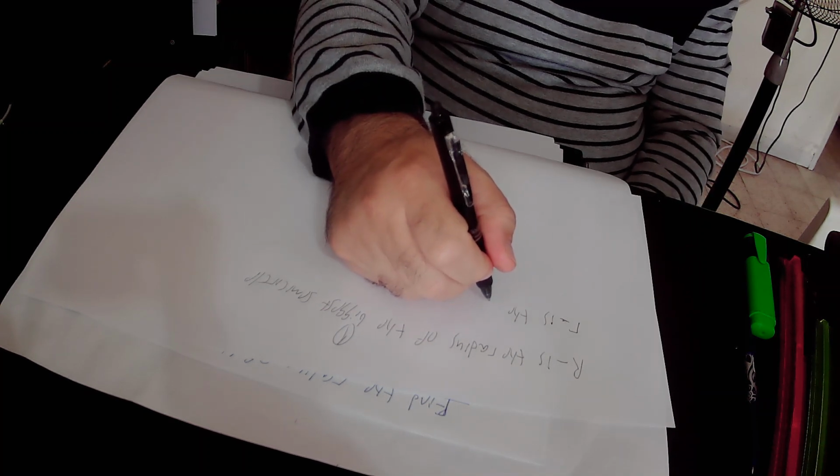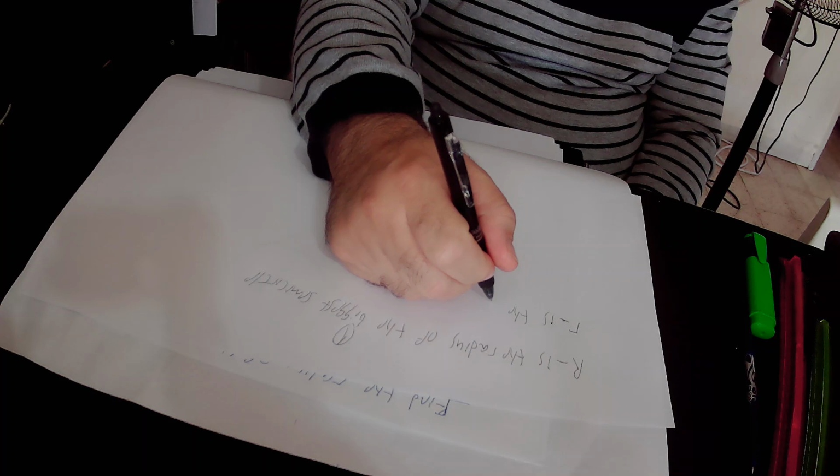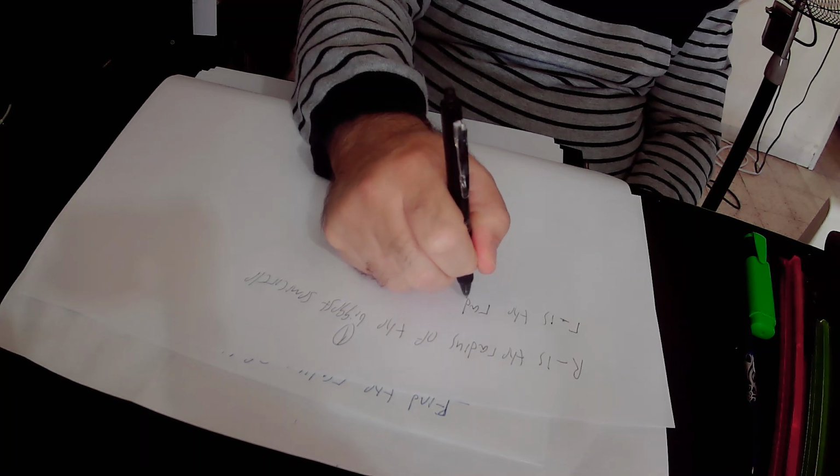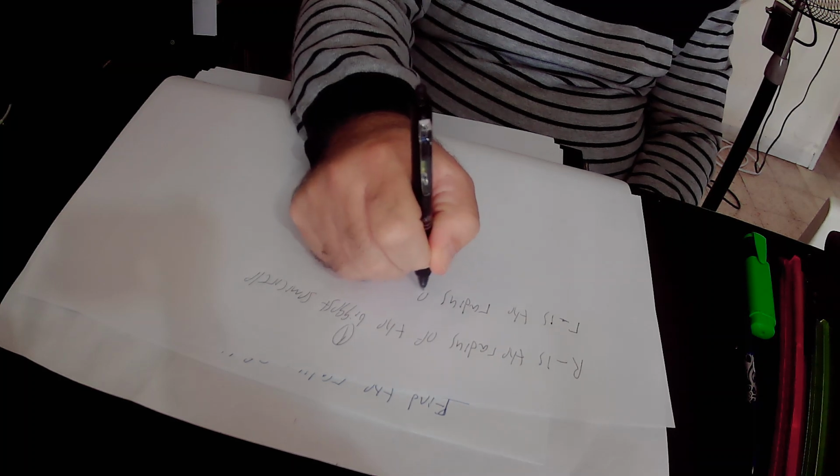That is the radius that we are looking for. Radius of the circle.